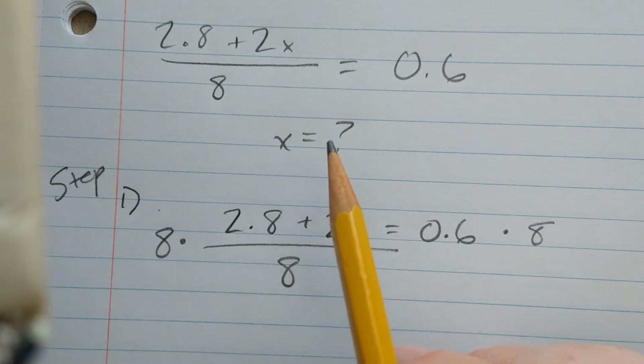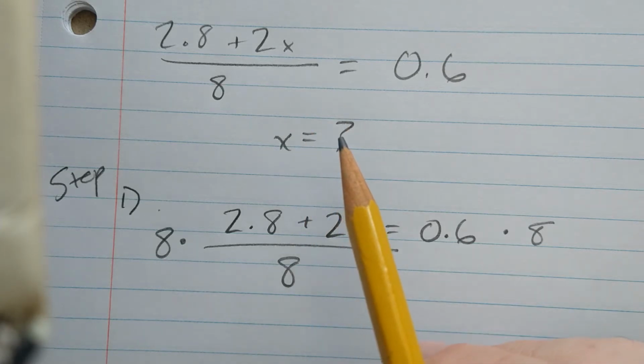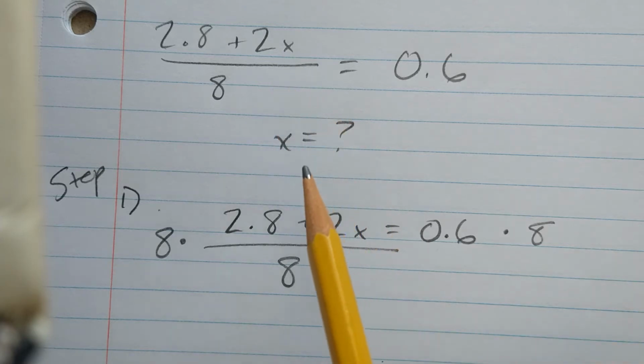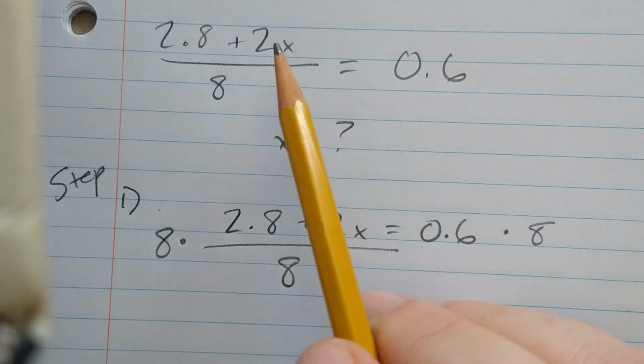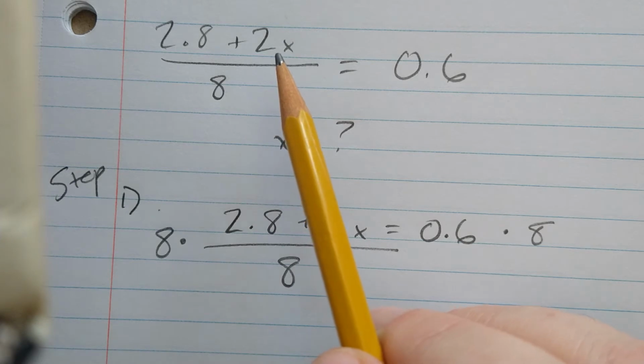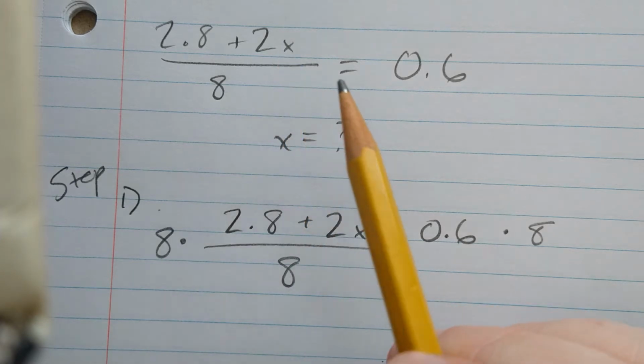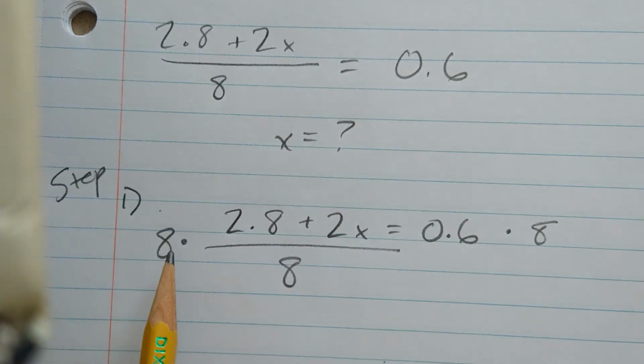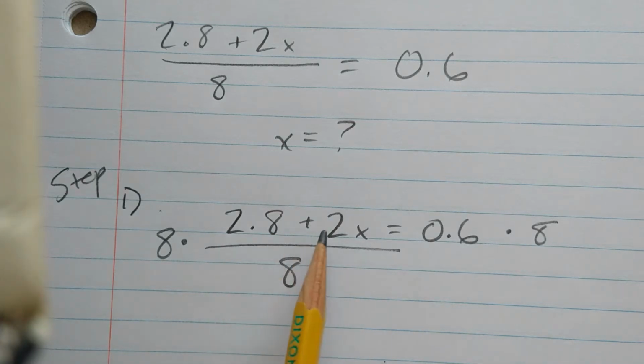So the overall concept that they're trying to teach here, which is really fundamental to math and algebra, is basically undoing all the other junk that's around the x, right? That's what we have to do to isolate. So for step one, the easiest thing to do to get rid of all the junk that's with x.